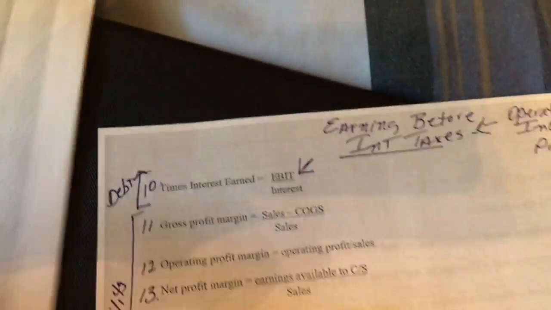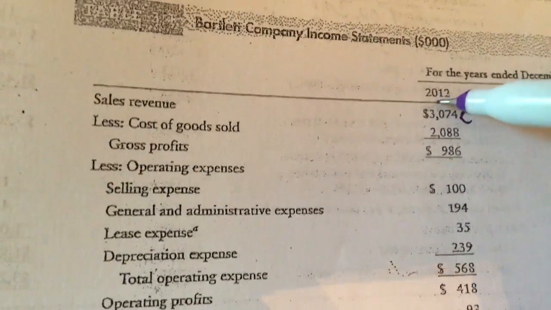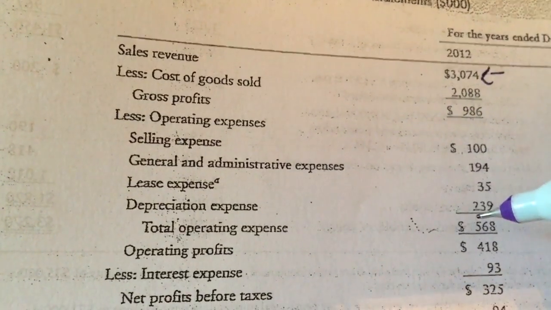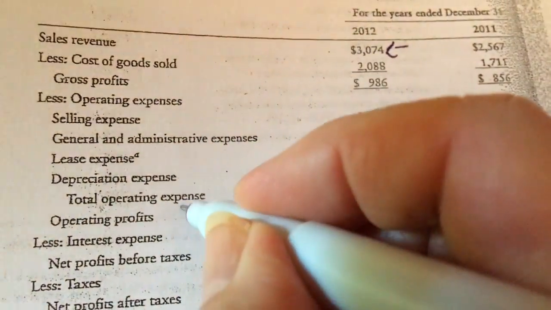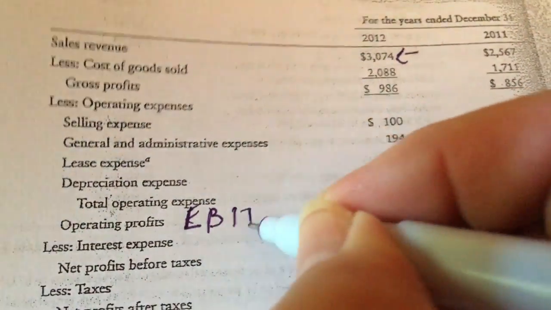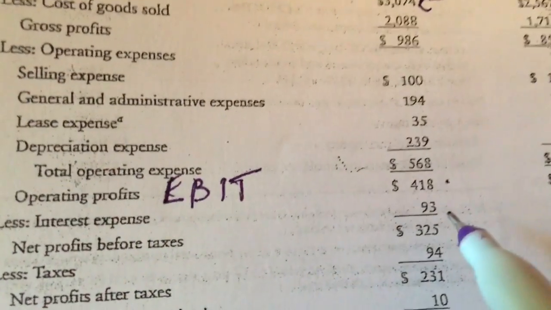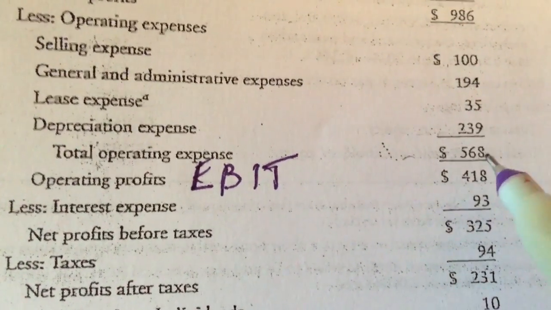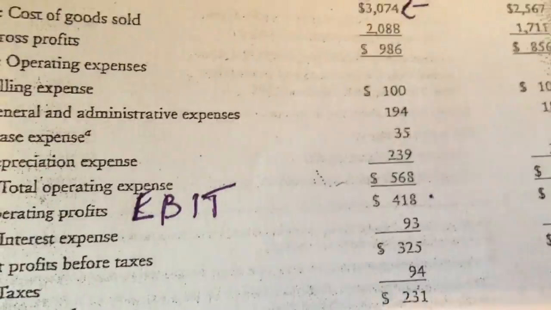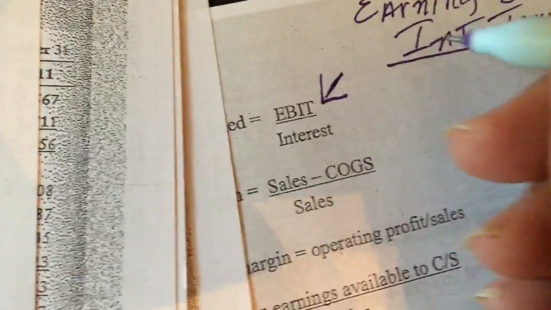Let's go to your income statement. I have to keep switching back and forth here. Okay, your income statement. Come on down here. Let's find either earnings before interest and taxes or operating profits. Here you go right here. Operating profits would be EBIT, because the next line you have is your interest. So it tells you what your interest is on the next line, which is going to be our denominator. So take 418 and divide by 93.